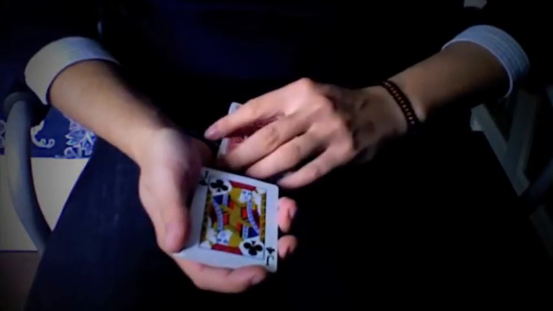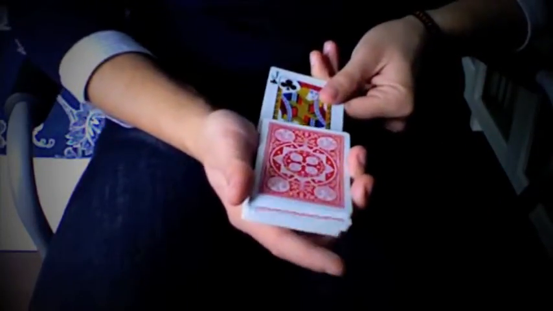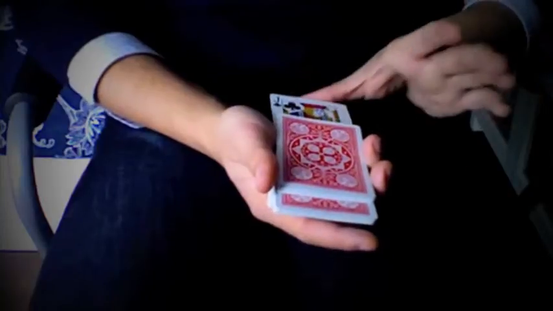Now spectator number 2 calls stop, and the second card is selected. Let's just say it is the Jack of clubs. Now look what happens. We're going to take this Jack of clubs and we're going to place it somewhere in the middle of this face-up deck. Let's just say it goes right here.